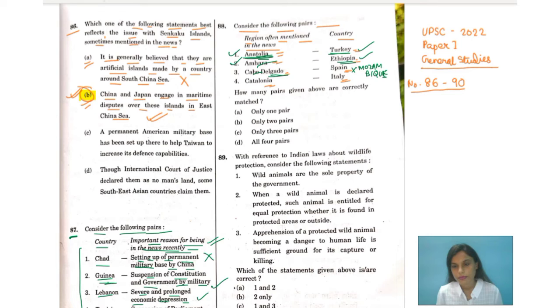All right. Next, it's Catalonia. Catalonia is not in Italy, it's in Spain. All right, it's in Spain.